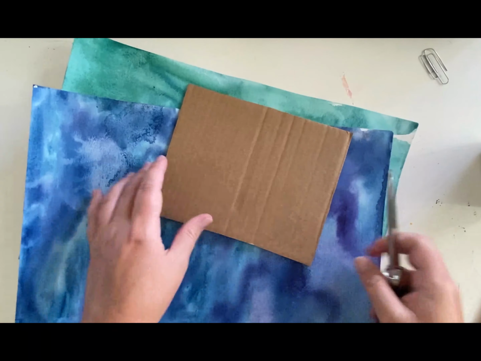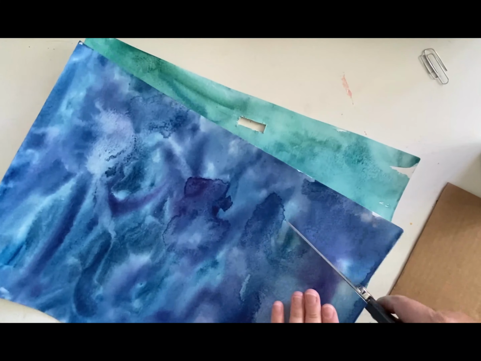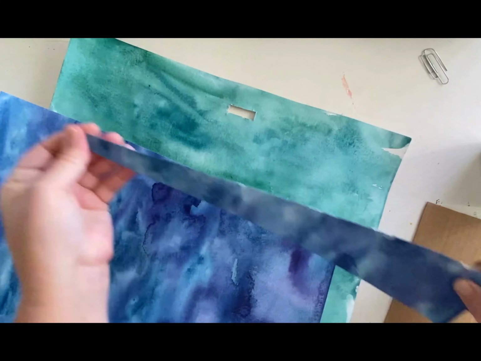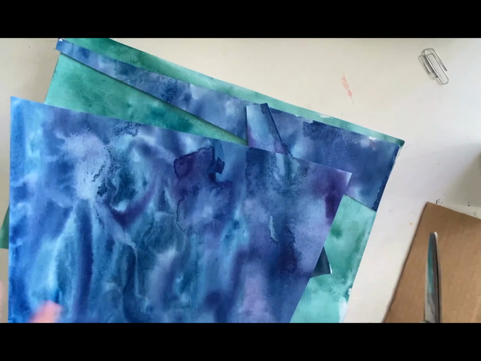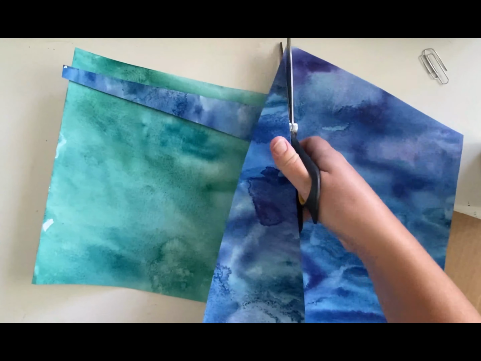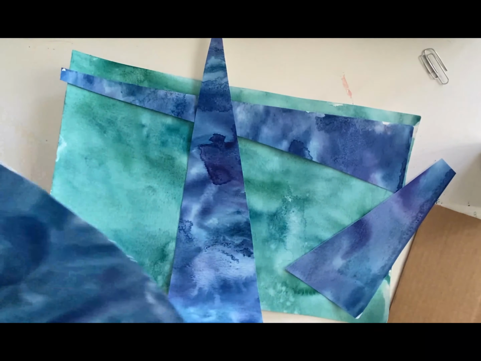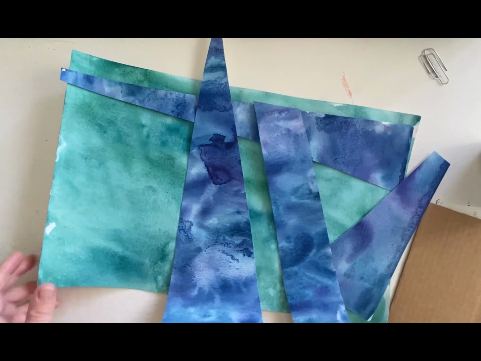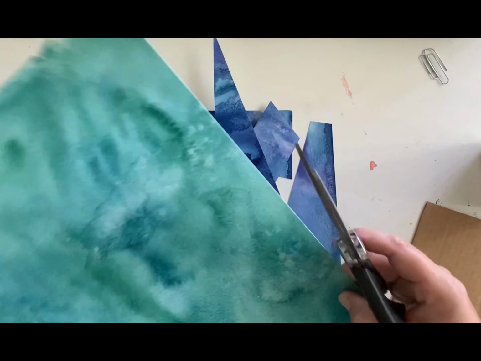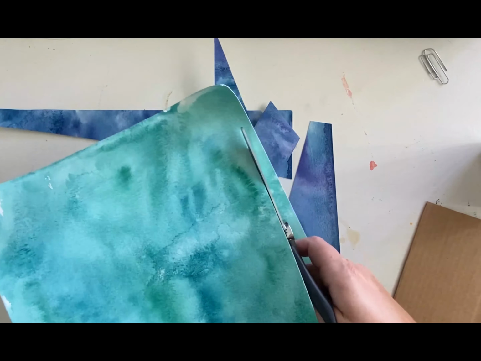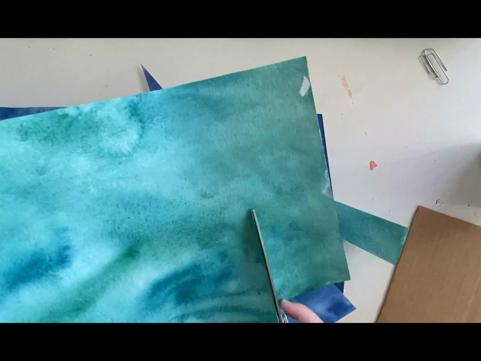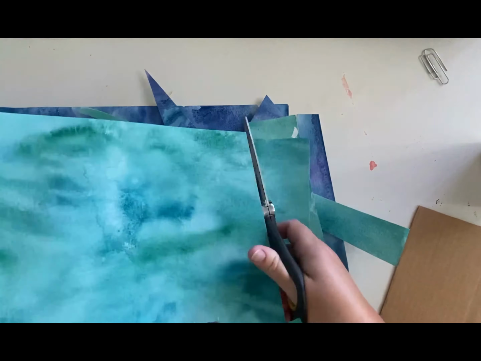So once I have my materials ready to go, the first thing I'm going to do is cut my papers into strips. I'm not going to think about the kind of shapes I'm creating too much. I don't want to overthink anything, basically. Just cut out what looks good to you.